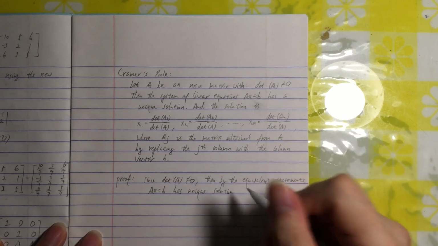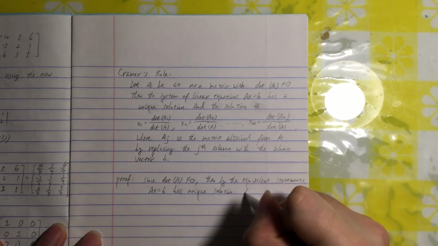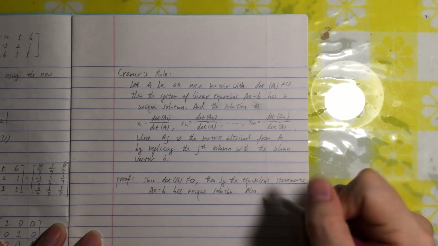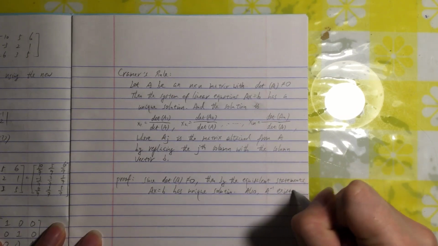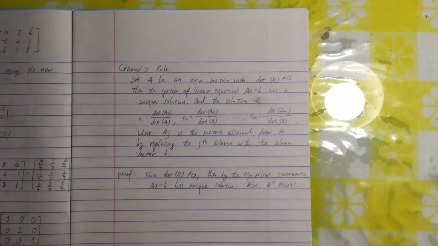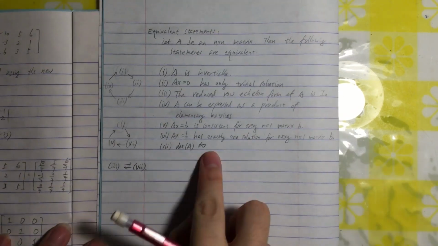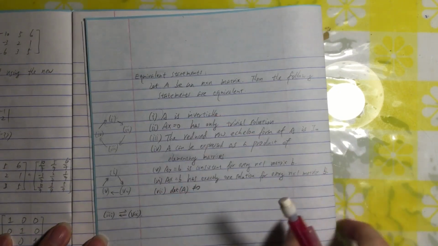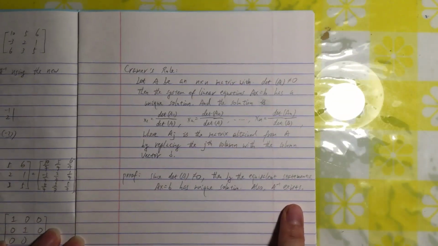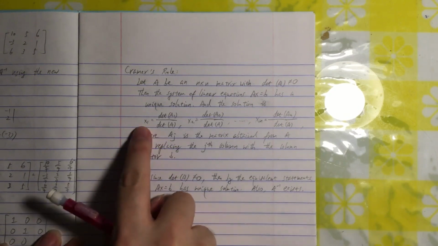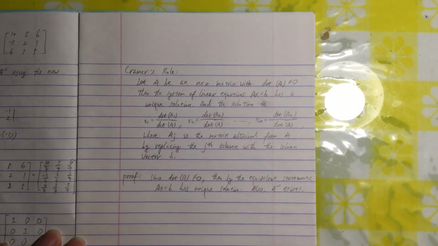And also we know that A is invertible. By equivalent statements, if the determinant of A is not 0, A is invertible, which means the inverse of A exists. Next, we try to show that this is a solution to the system.